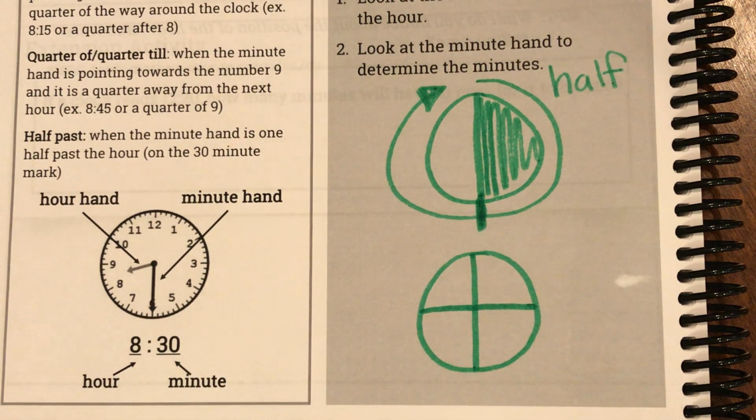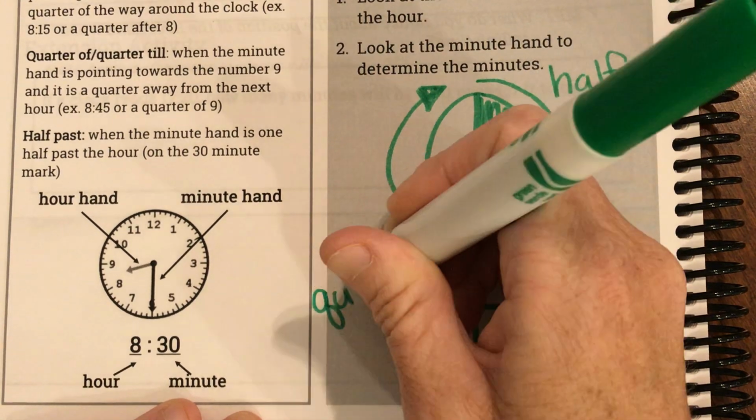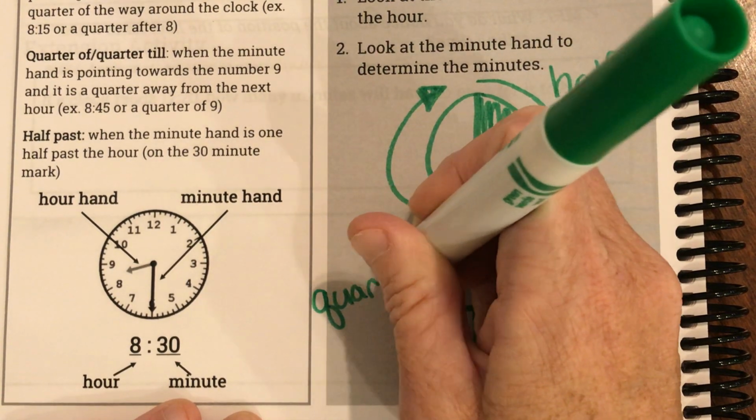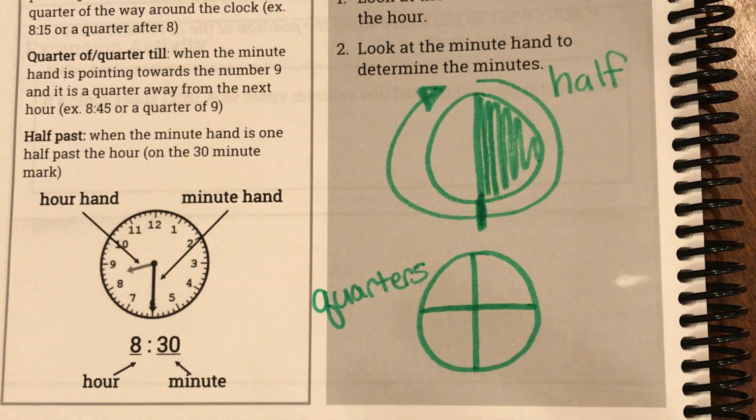Sometimes when we cut things into 4 parts, we call them quarters. So if you think about maybe like quartered coins, that's $1. 4 quarters equals $1. We've taken the dollar and cut it into 4 parts. Well, here I took my clock and cut it into 4 parts.